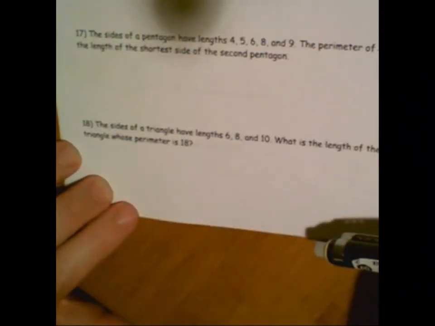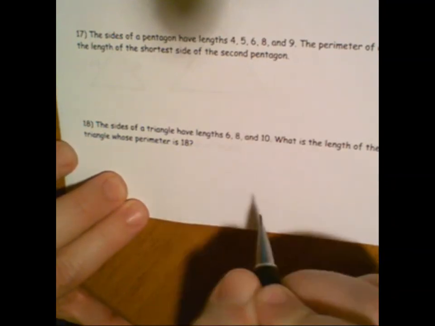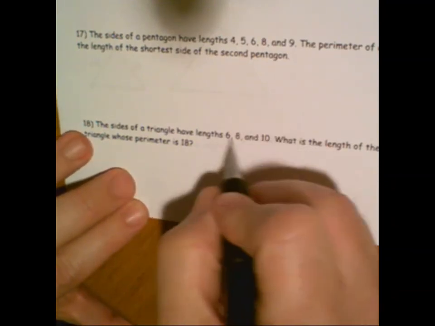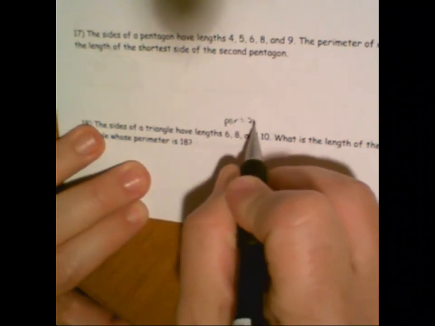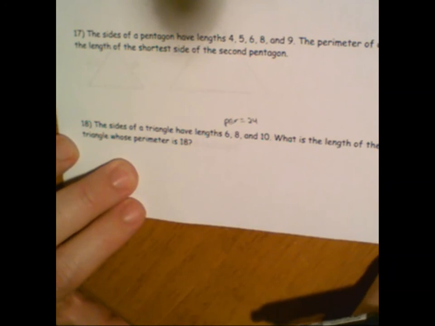Okay. I think I'm going to do one more, but I really do believe the rest you're going to be able to solve on your own. So I will do number 18, because 18 is my lucky number. The sides of a triangle have lengths 6, 8, and 10. And by the way, 6 plus 8 is 14, plus 10 is 24. So the perimeter would be 24. What is the length of the shortest side of a similar triangle whose perimeter is 18?